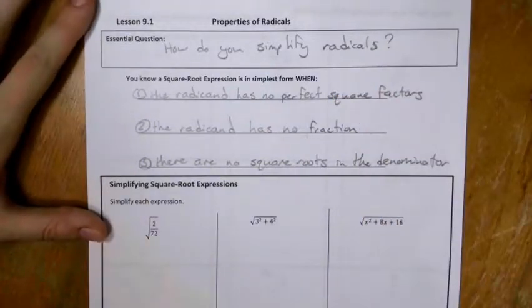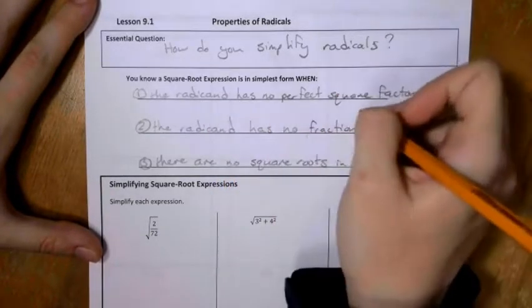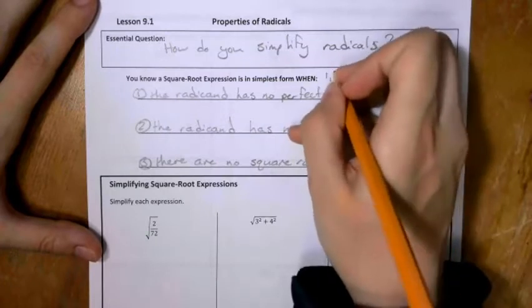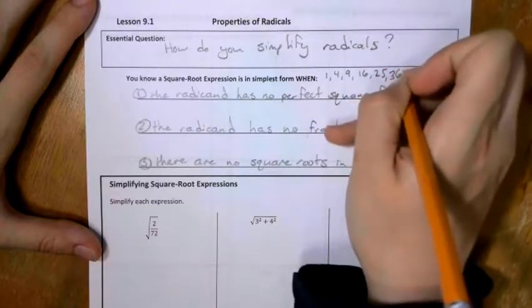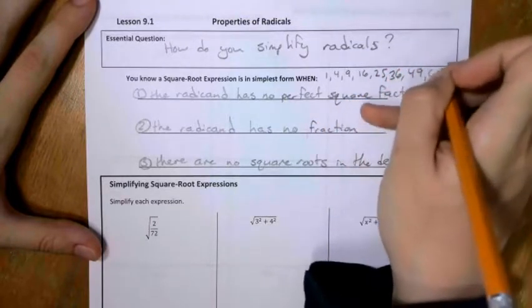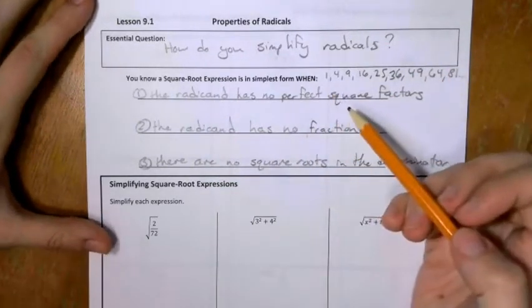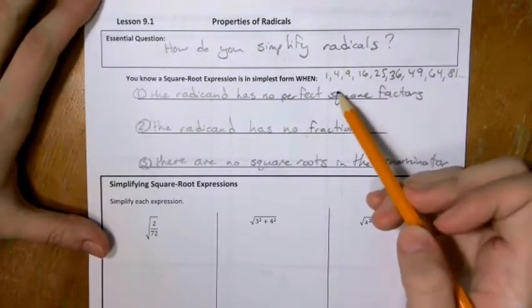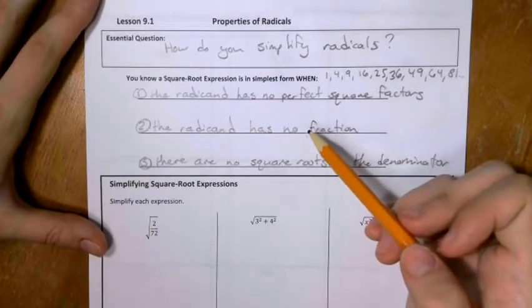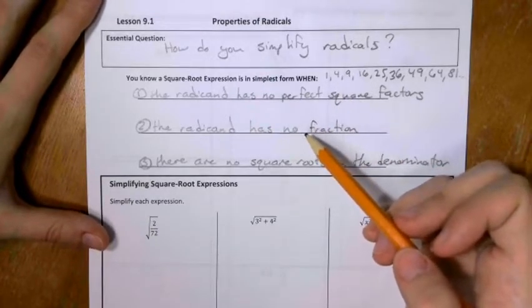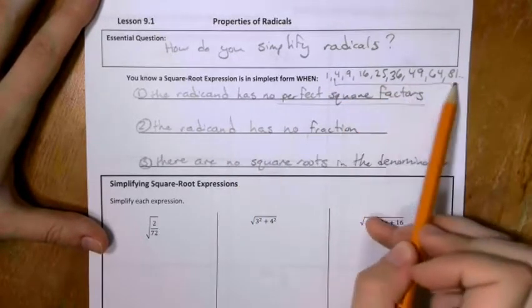You know a square root expression is in the simplest form when the radicand has no perfect square factors. What are perfect square factors? Well, those would be numbers 1, 4, 9, 16, 25, 36, 49, 64, 81. You get my drift, right? So, for example, 100 would be 10 times 10, right? So if you had 200, for example, the square root of 200 should be 10 root 2.